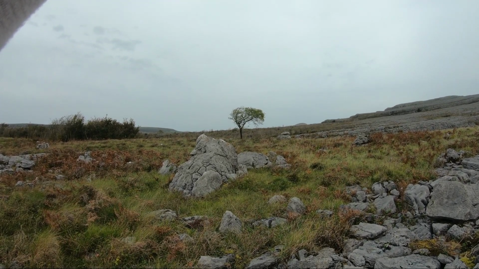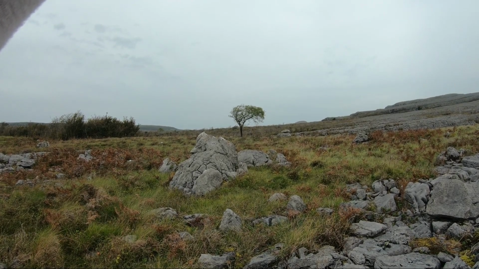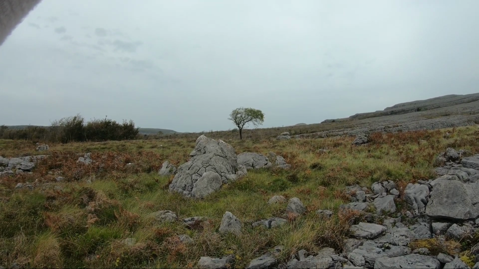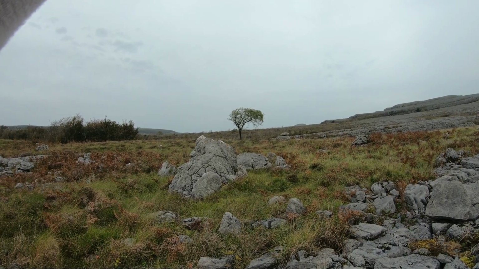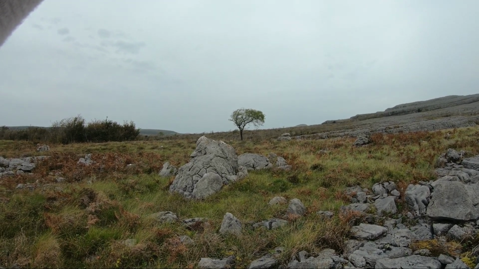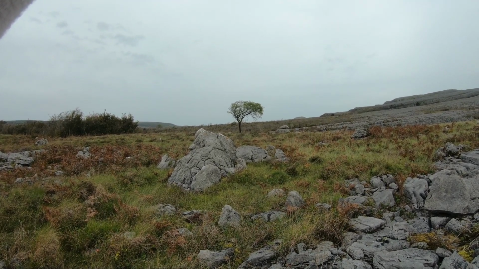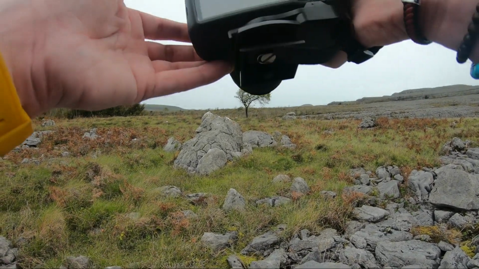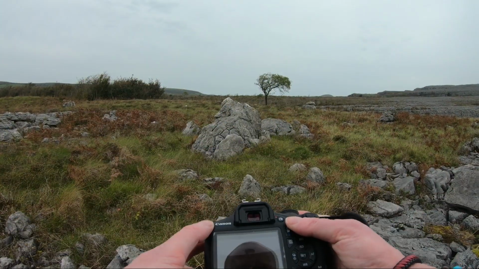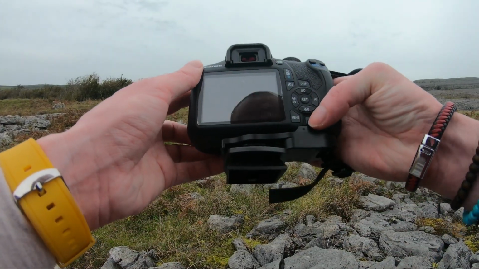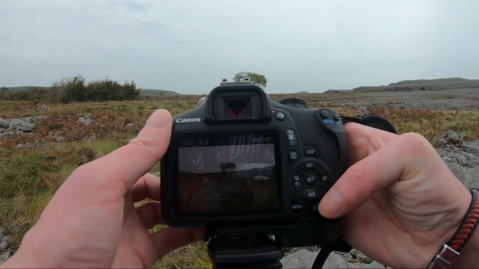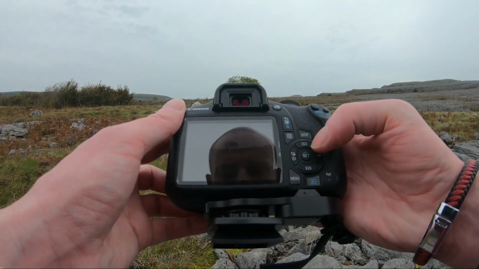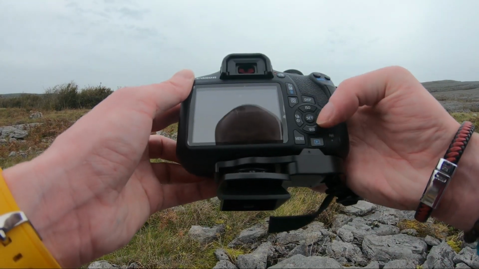And I forgot to turn off my 2-second timer. So this is a 50mm lens, f1.4. We're at f8, 1/60th of a second. So should be pretty close enough there. Let's see if you can see it on the screen there. The screen is very dull on this.